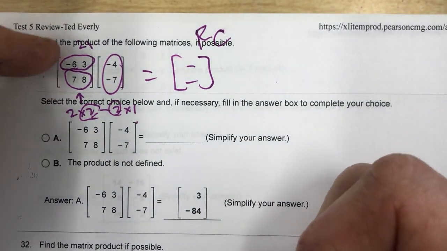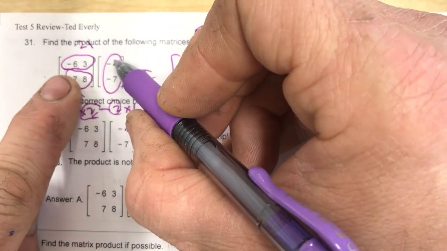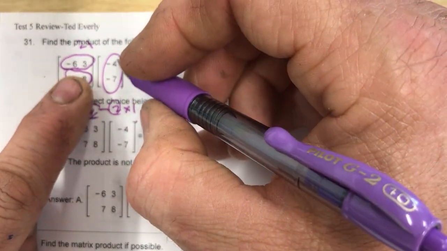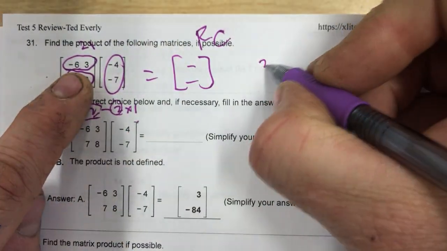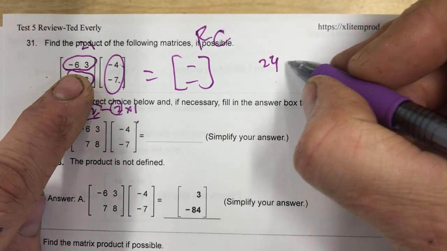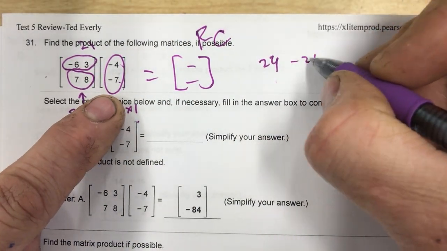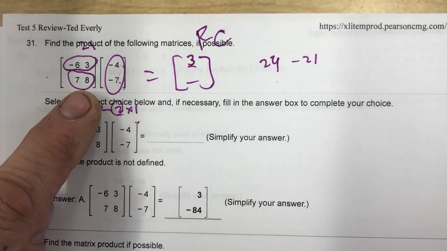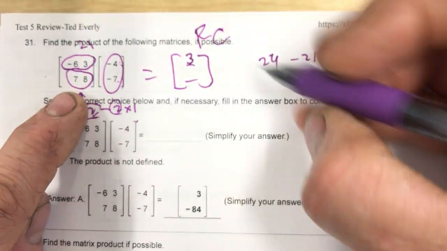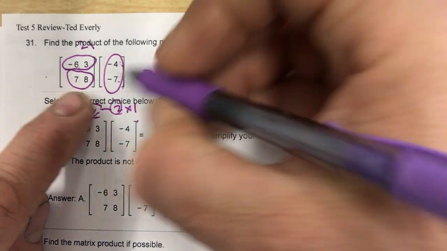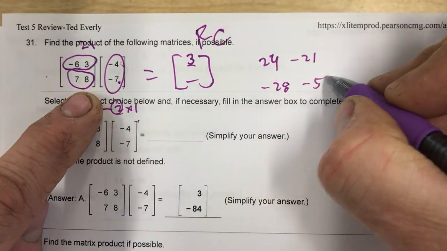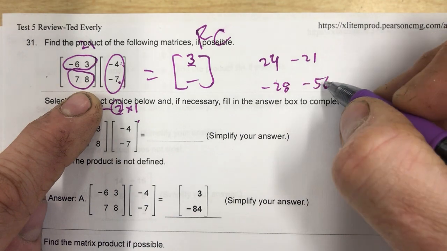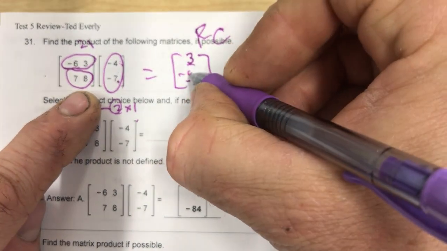Okay, so when I do my row here times this column, -6 times -4 is 24, plus -3 times -7 is -21, and I add those, I get 3. Now I go to the next row. 7 times -4 is -28. 8 times -7 is -56. I add those, and I get -84.